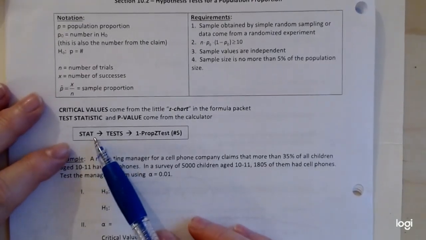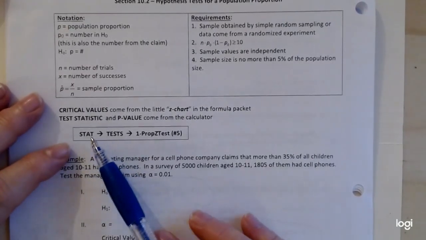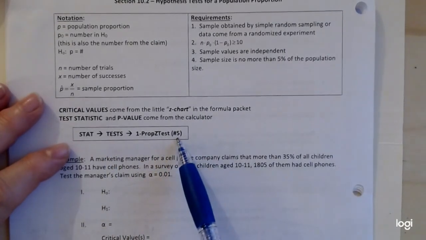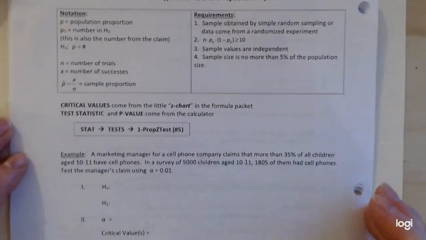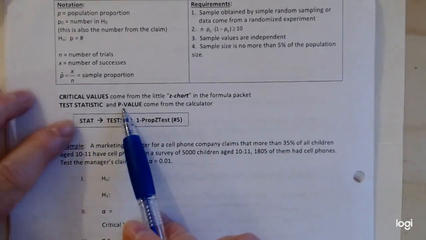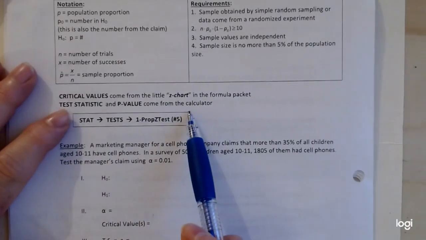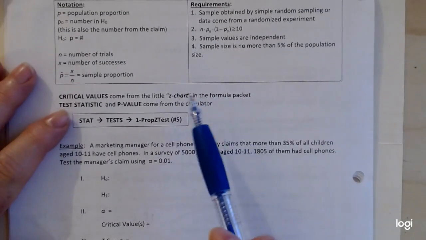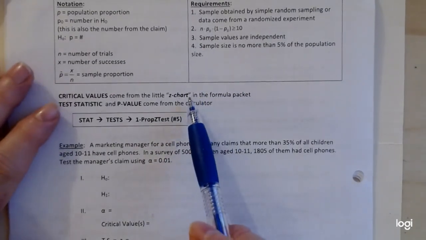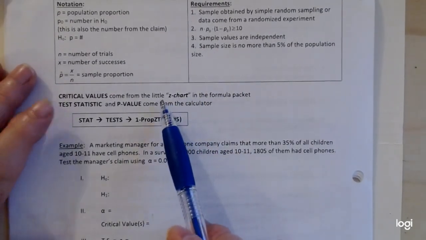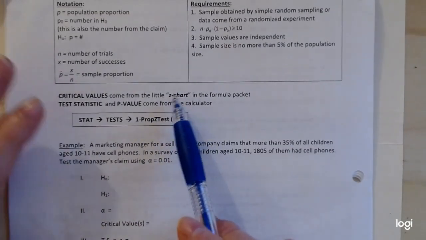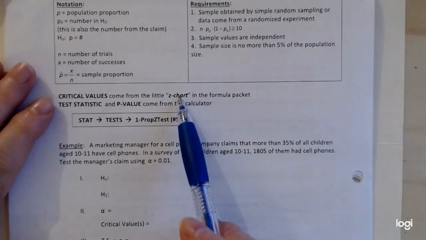The test that we're going to use for this one is under stat and then tests, and it is the one prop Z test, which is number 5. And the test statistic and the p-value come from the calculator, and that's why we're going to skip over this part for right now, because it comes from a formula chart that we don't have in our current department formula chart, and we would have to look it up another way. So for now, we're just going to jump over it.